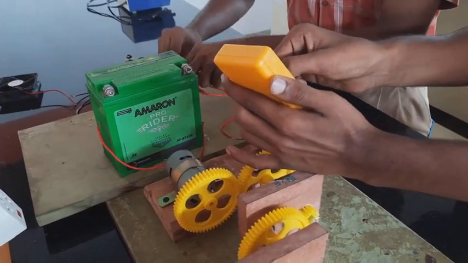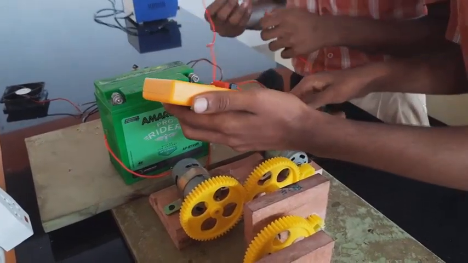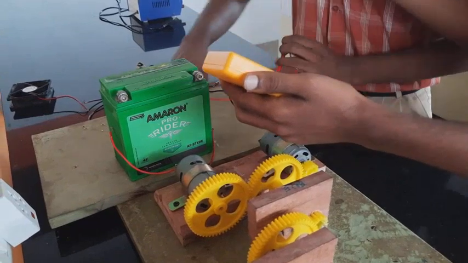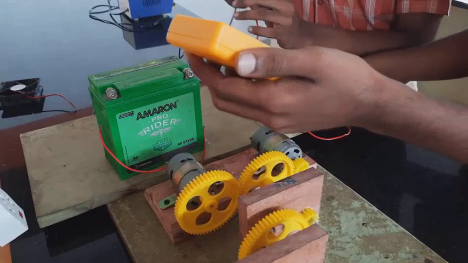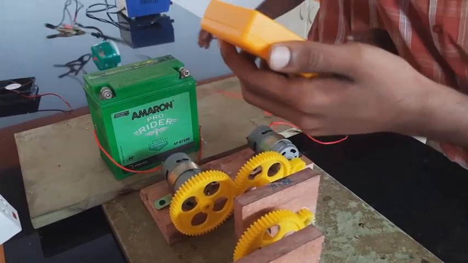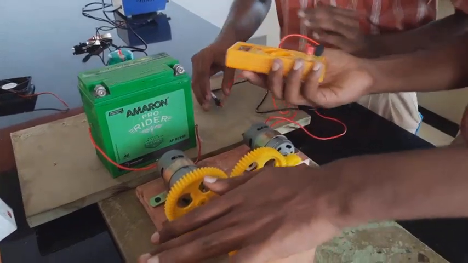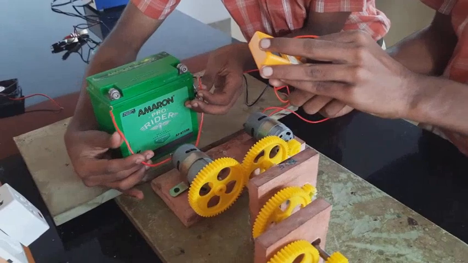We have connected this now. Positive. Negative. So now see the output.